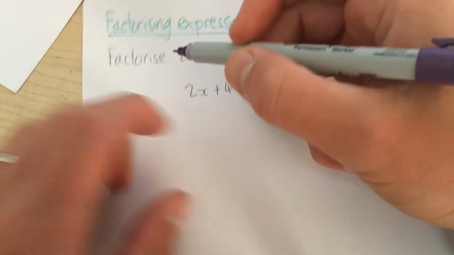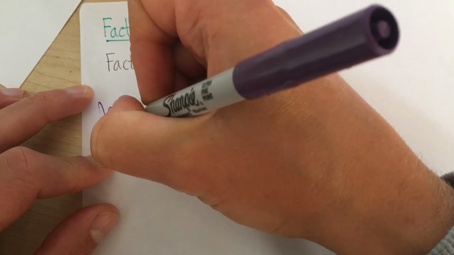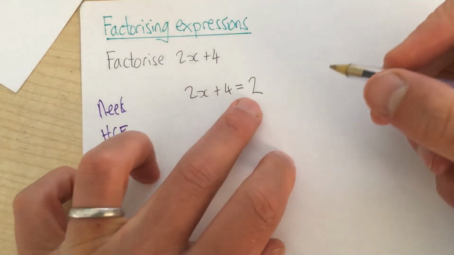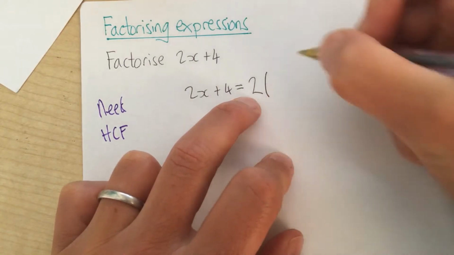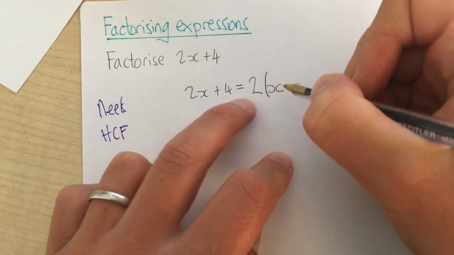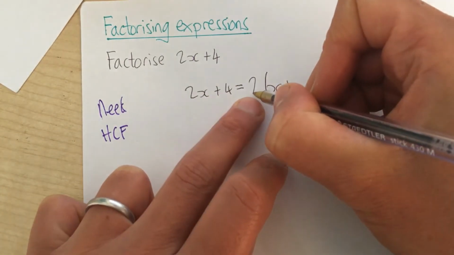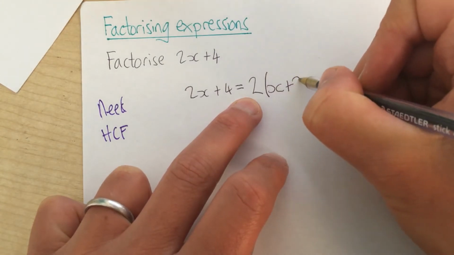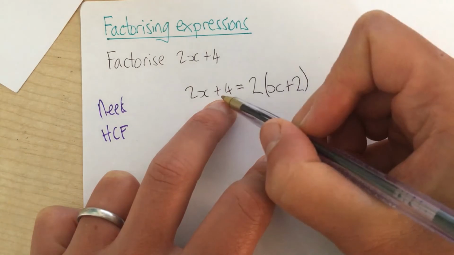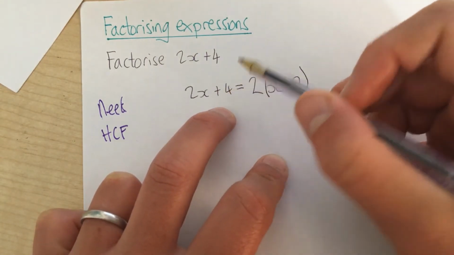Let's write that down. We need the highest common factor. Right, so we started with this. Let's finish it off. Brackets. 2 multiplied by x makes 2x. 2 multiplied by 2 makes 4. And here I've got 2 multiplied by plus 2 makes plus 4.